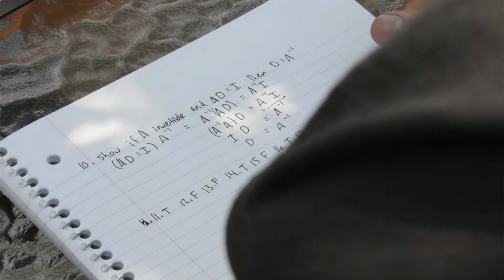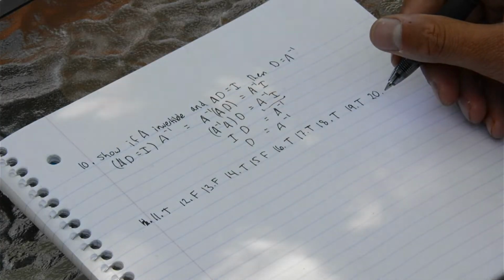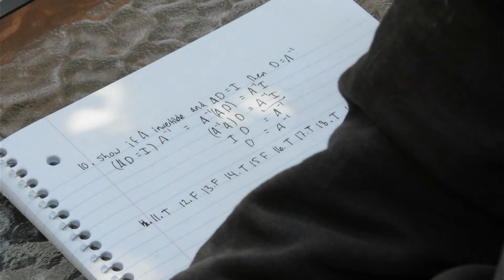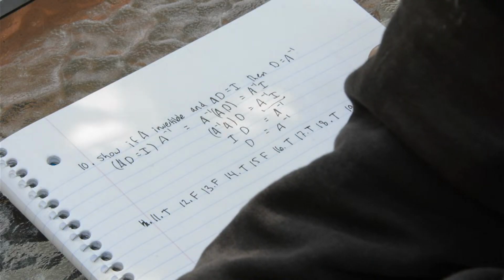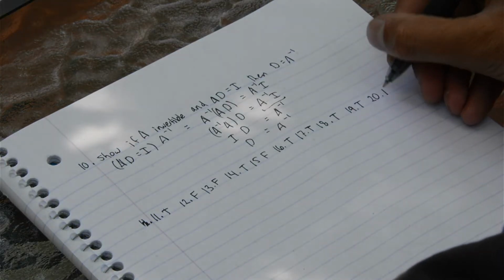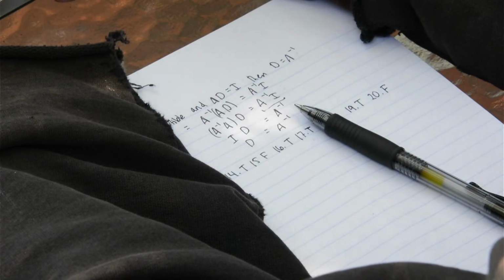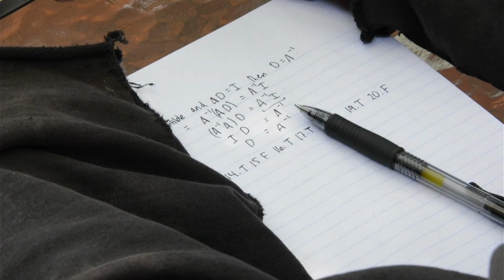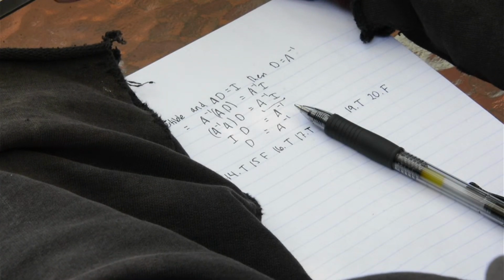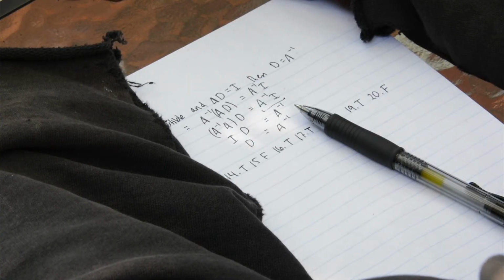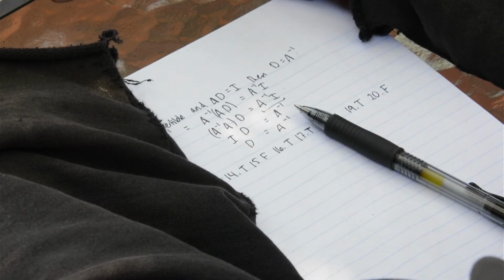If A is invertible, then the elementary row operations that reduce A to the identity. No, see, this is false. They got it flipped around. Because what it actually does, the row operations that reduce A to the identity reduce the identity to A inverse. Which I really like that. I really like that theorem.